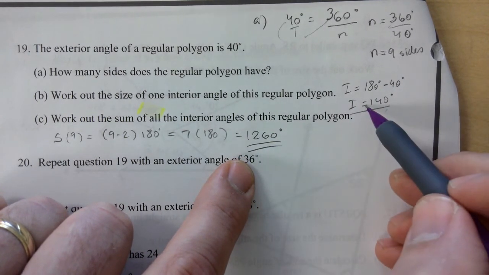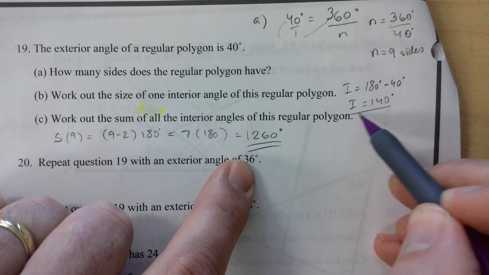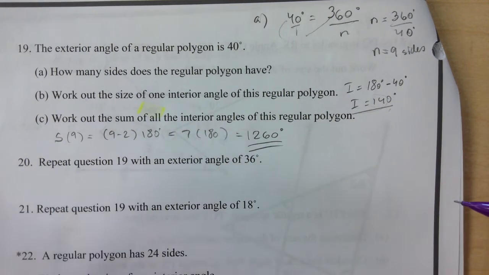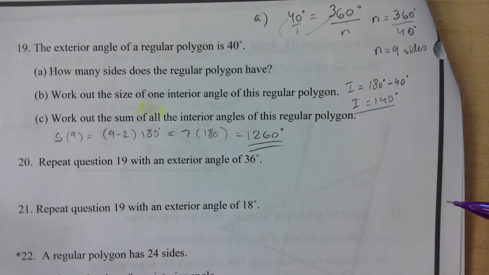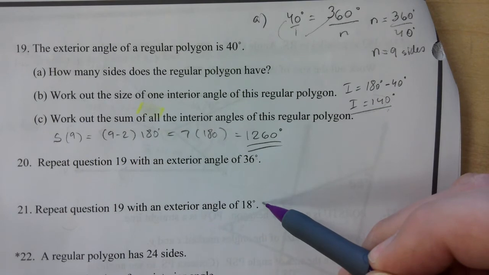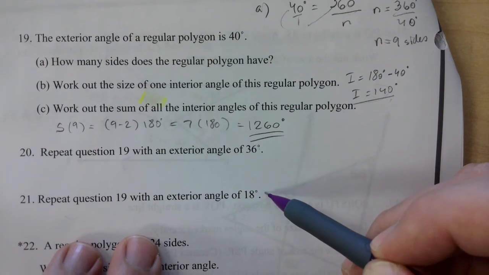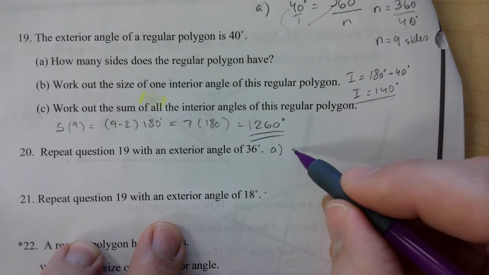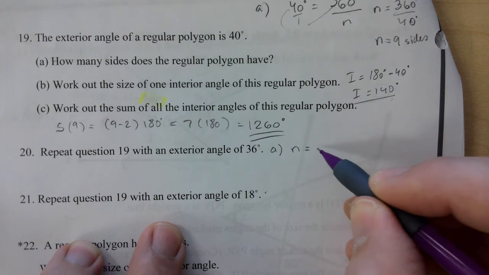Find one interior or each interior angle, and we figured out the number of sides up there. And then they ask you to repeat the same thing with different interior or exterior angles. How about this? For A, n is going to be 10.